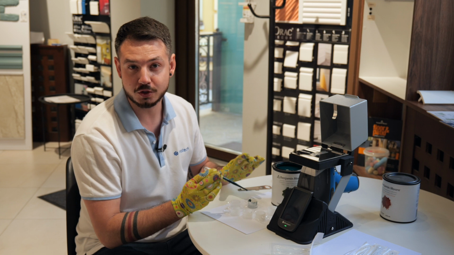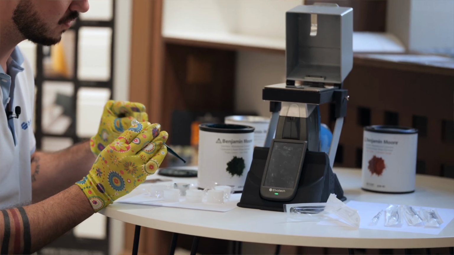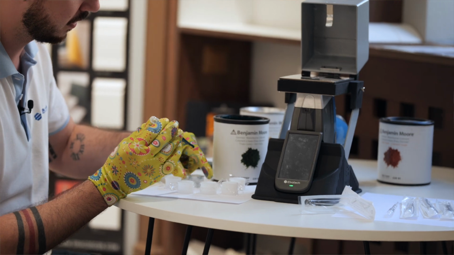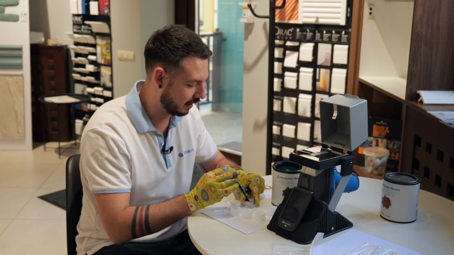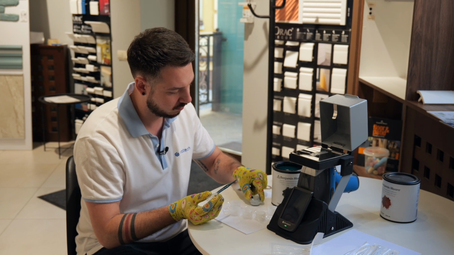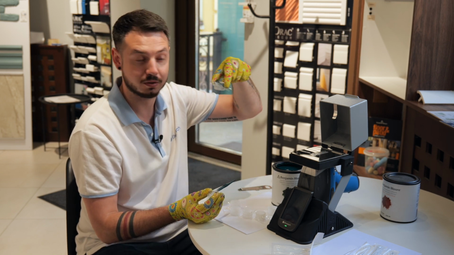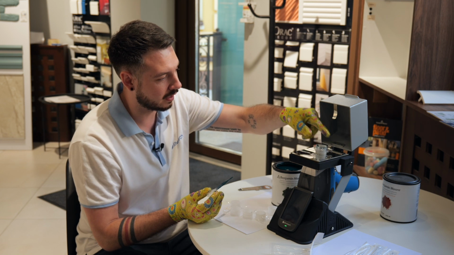So we don't need to pour a lot of the paint, just a few millimeters to cover all the measurement area of the cup. Then we check it for any leaks again. Everything looks good and we can start our analysis.